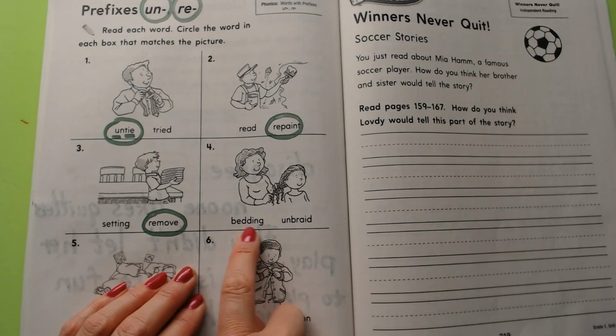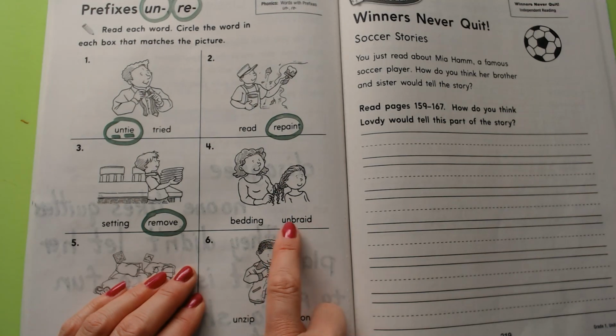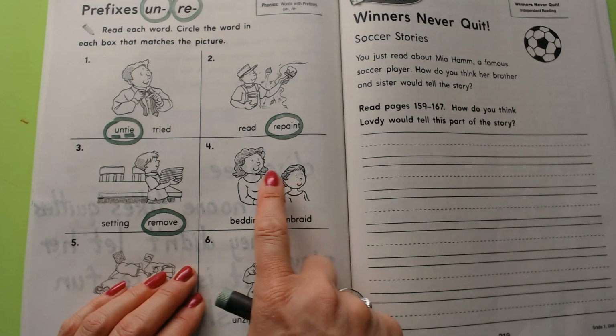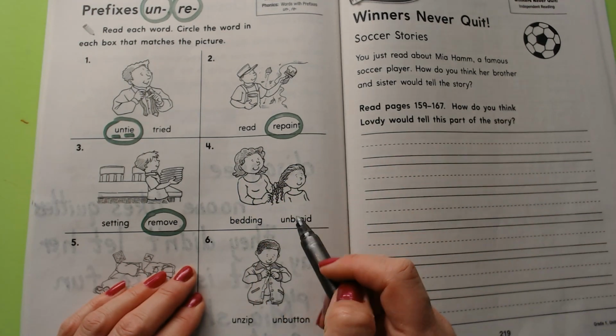Oh, there's a prefix. Unbraid. Oh, after she braided her hair when it was nighttime, she had to go wash her hair, and so she had to unbraid it.